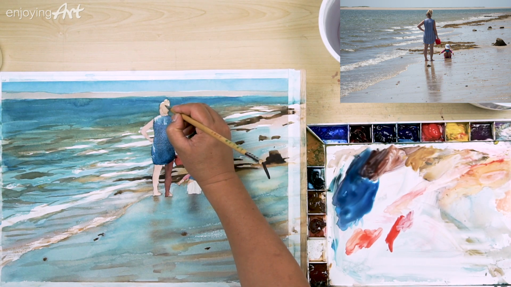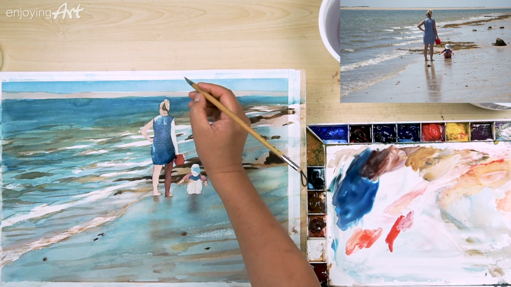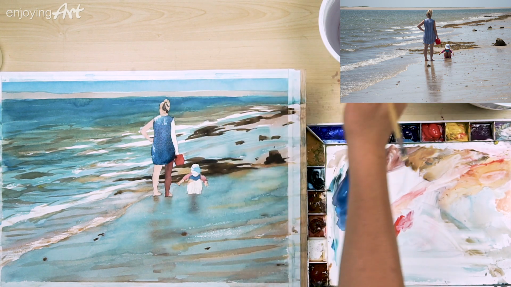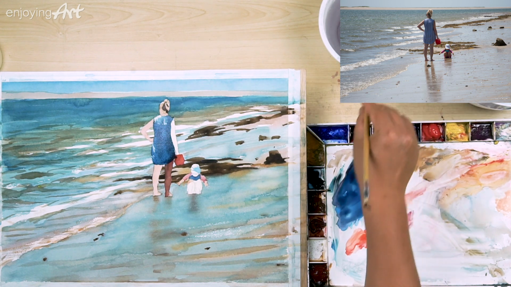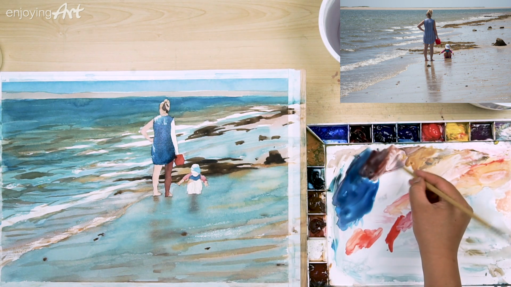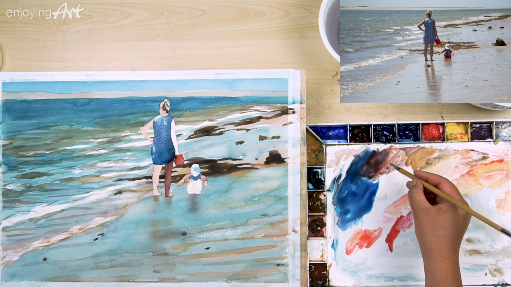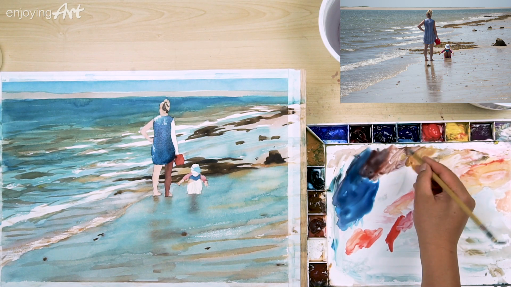And I'm coming here. I'll come back to do a little more, but now I can have this color keep coming down to the face, the shadow side of the skin color.